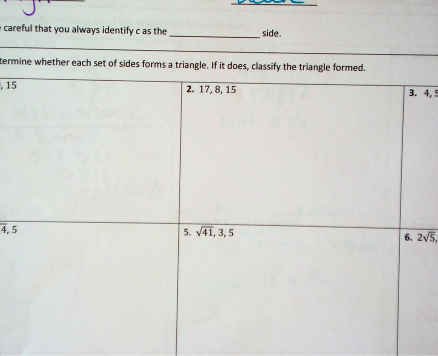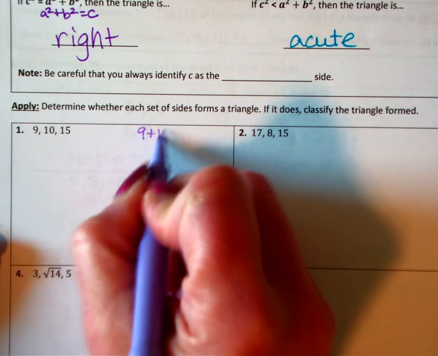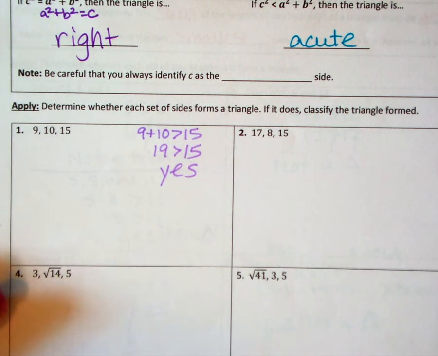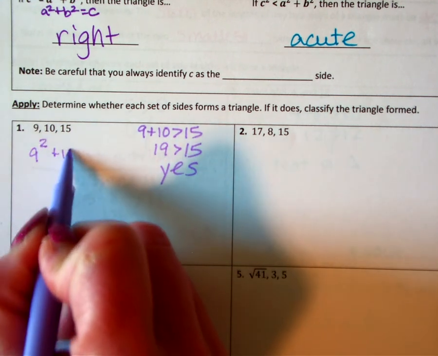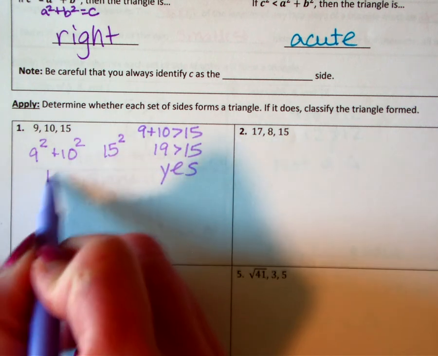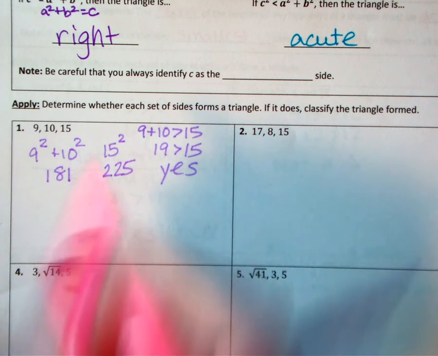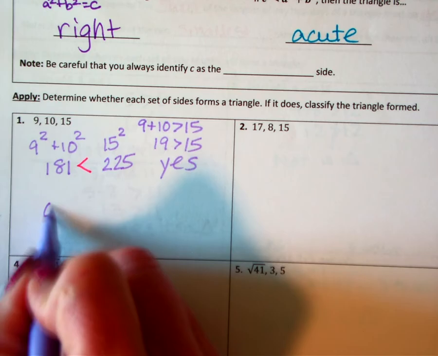So, determine whether each set of sides forms a triangle. So we have to do what we did just on the last page, okay? If it does, then we classify the triangle formed. So first I have to check if 9 plus 10 is greater than 15. So 19 is greater than 15, so yes, it's a triangle. And now I have to classify it, so I have to compare a squared plus b squared to c squared. When I add this together, I get 181. Squaring this gives me 225. So 181 is less than 225, making my triangle obtuse.